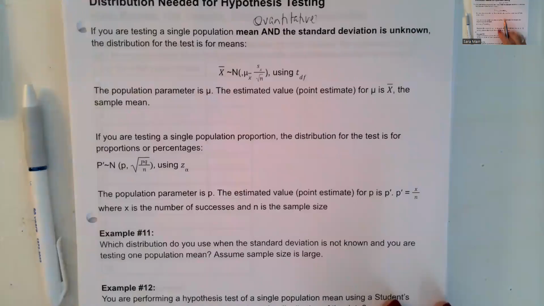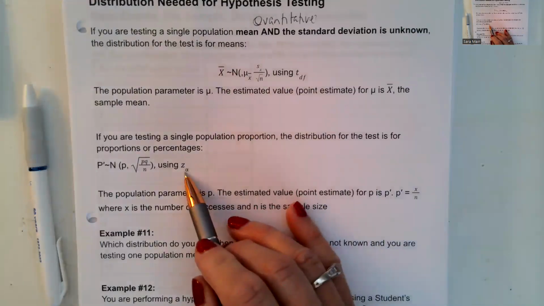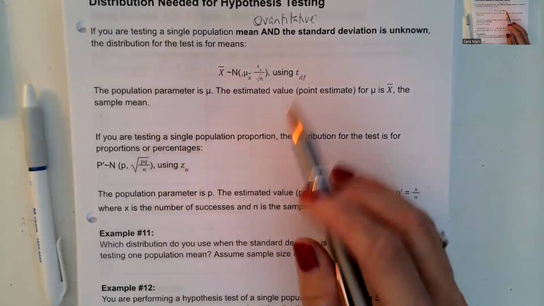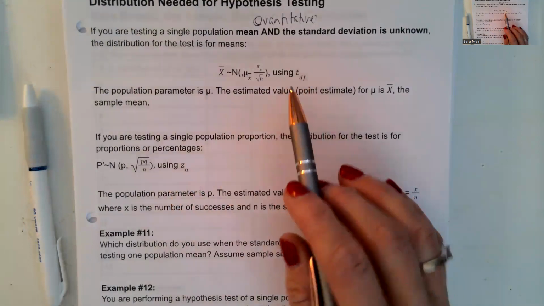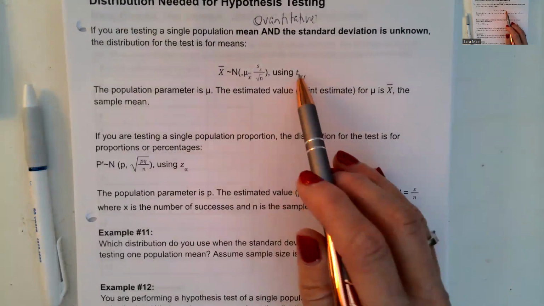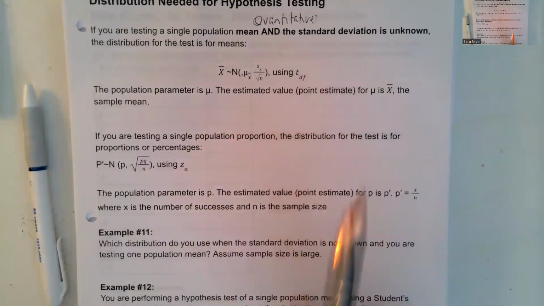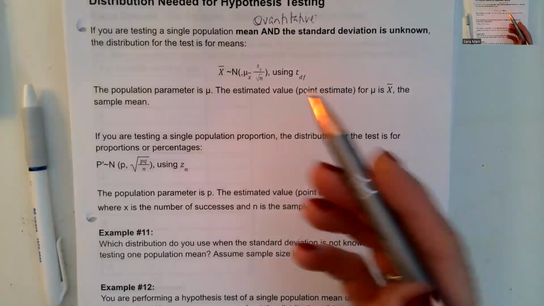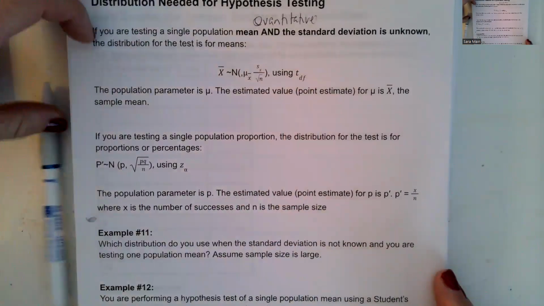Then if we're talking about proportions, we're going to be using the z-distribution. The cool thing is in ALEKS, there is a calculator to find your critical t value and z value. There's just a button, and then you put in your alpha, or alpha divided by 2, which is awesome.